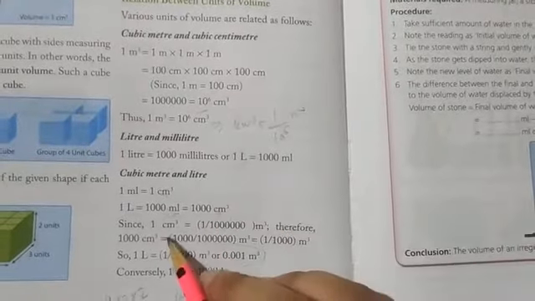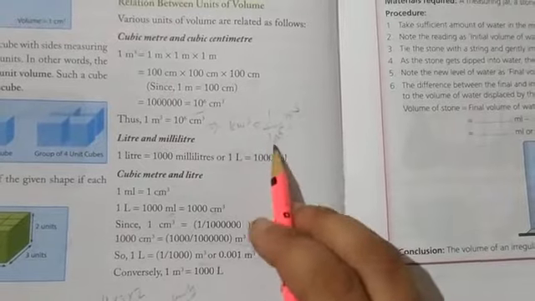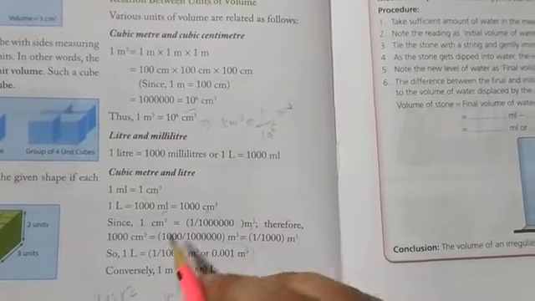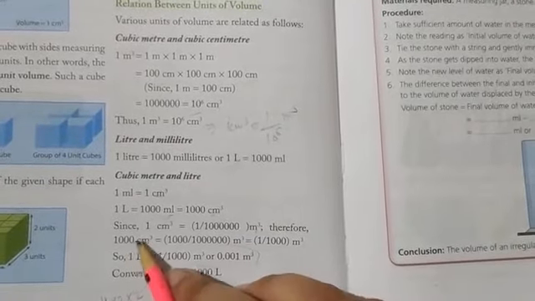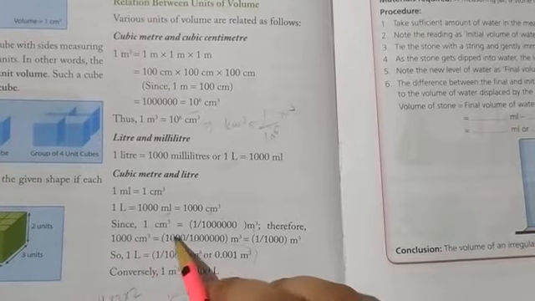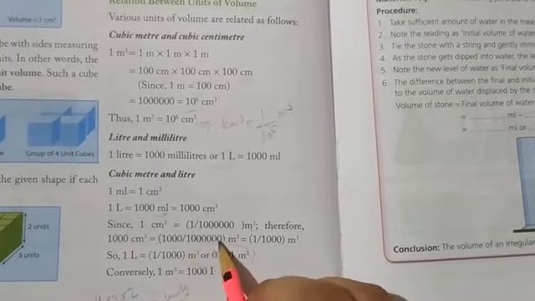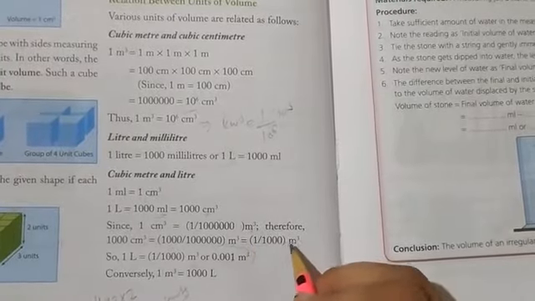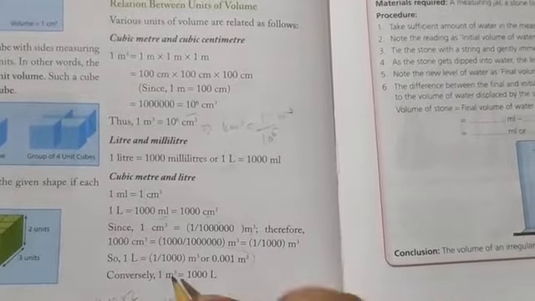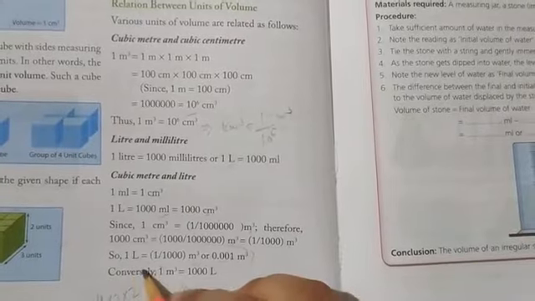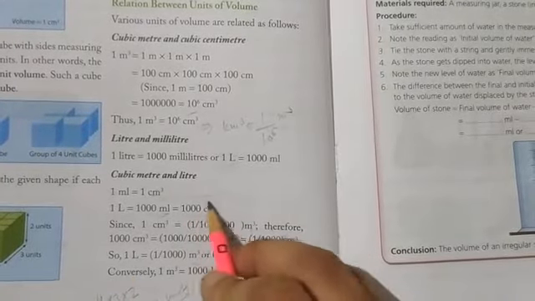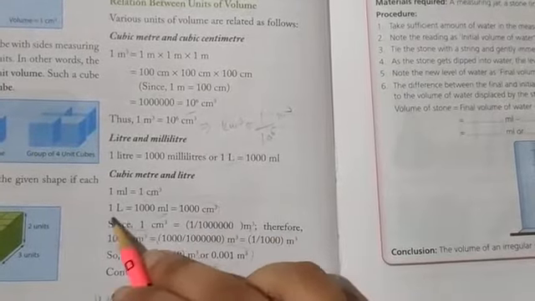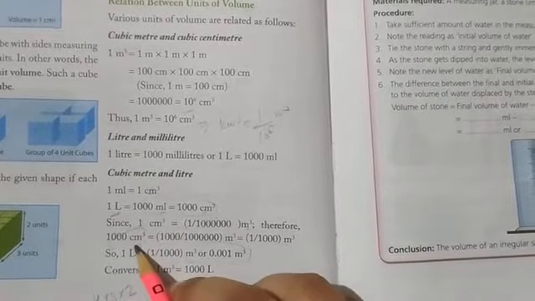Since we know 1 centimeter cube is equal to 1 over 10 to the power 6 meter cube, if we find the value of 1000 centimeter cube, then that will be equal to 1000 multiplied by 1 over 10 to the power 6 meter cube. That will be equal to 1 over 1000 meter cube. So we can write 1 liter, because this 1000 centimeter cube is equal to 1 liter, is equal to 1 over 1000 meter cube.